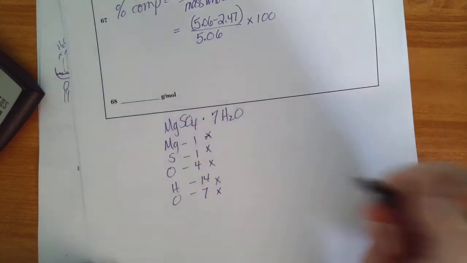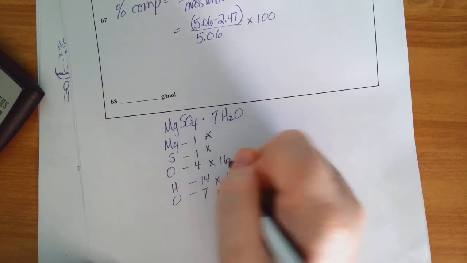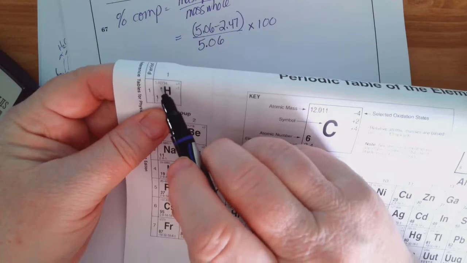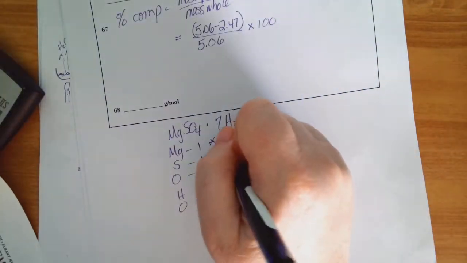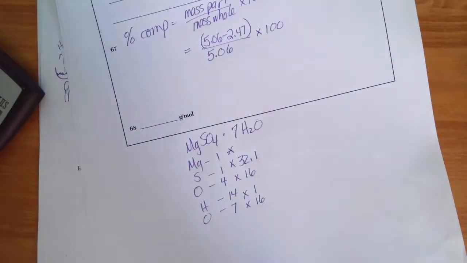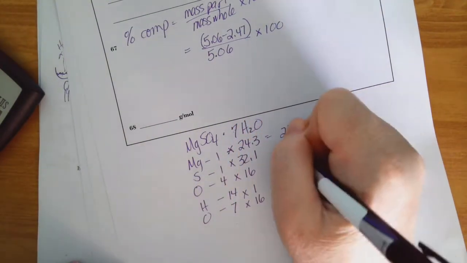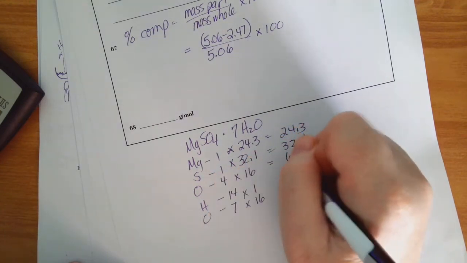Times our gram formula mass. Okay, oxygen you should know is 16, hydrogen is 1. Sulfur and magnesium, maybe you have to look those ones up. So I'll do it with you just to be sure. Hydrogen is 1, oxygen is 16. So sulfur is 32.1. And magnesium over here is 24.3. So that's 24.3, 32.1. 4 times 16 is 64.